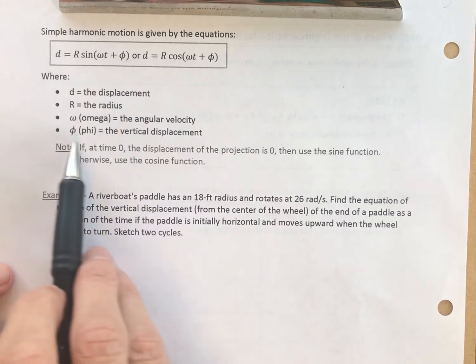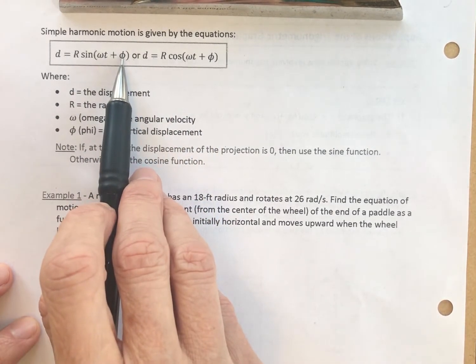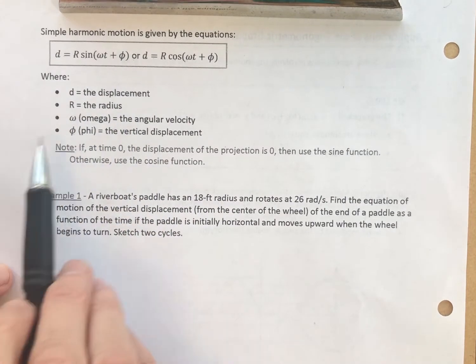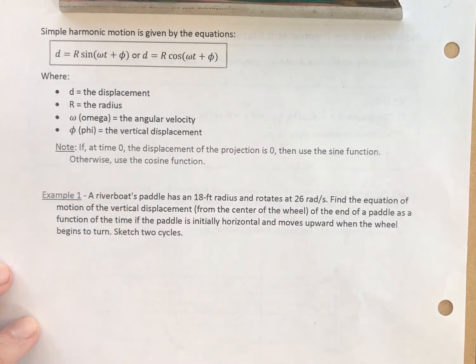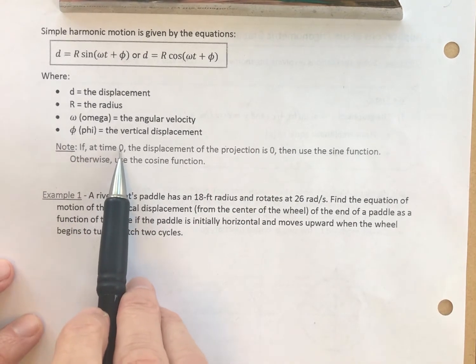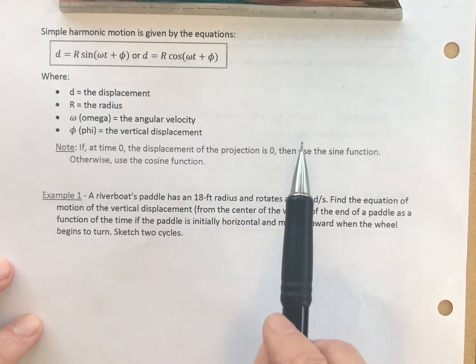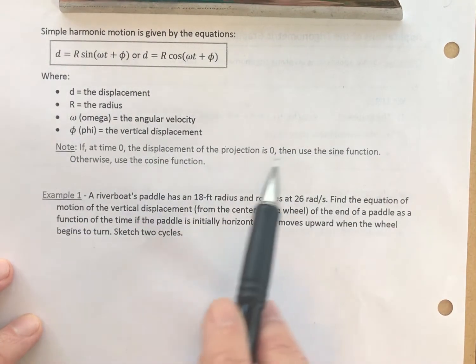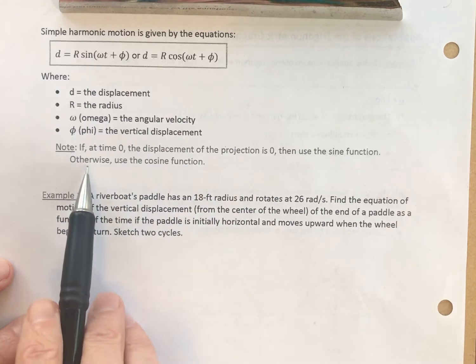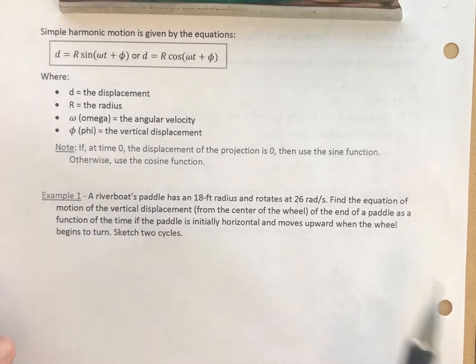So I just defined these here. This symbol here is the Greek symbol for phi, the kind of a circle with a slightly slanted line through it. Note, if at time 0, the displacement of the projection is 0, then we're going to use the sine function in general. Otherwise, we'll make use of the cosine function. Just a general statement there.